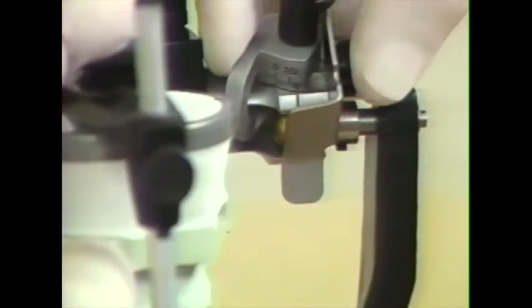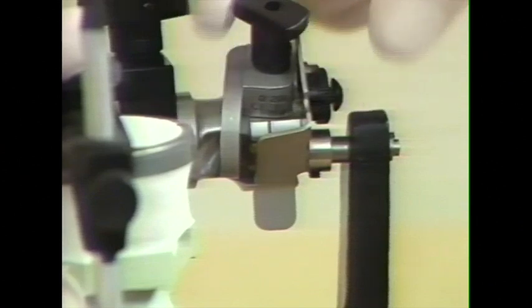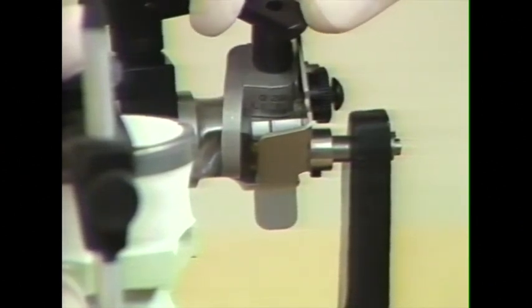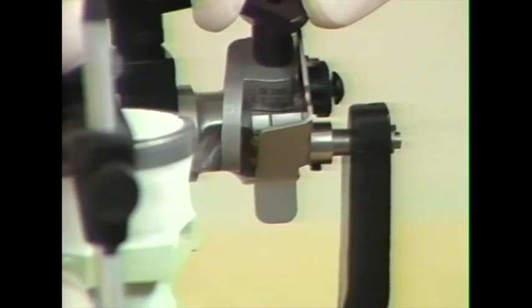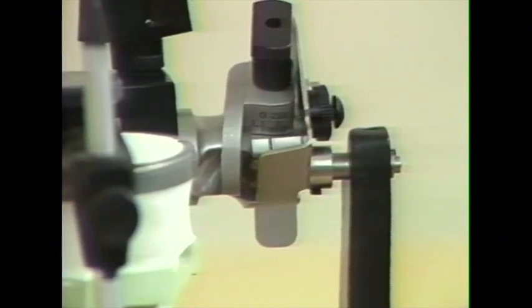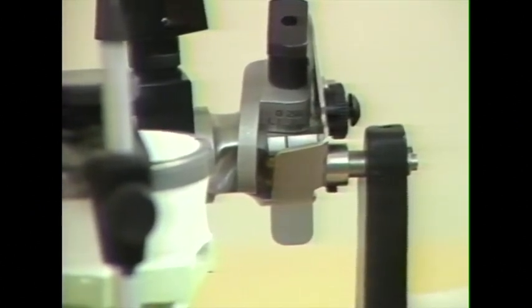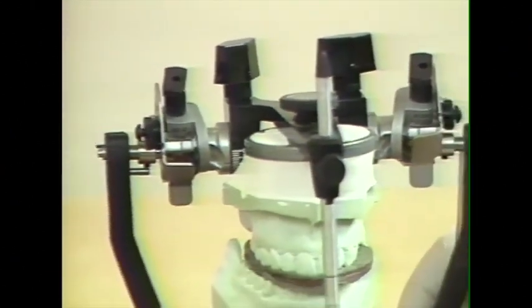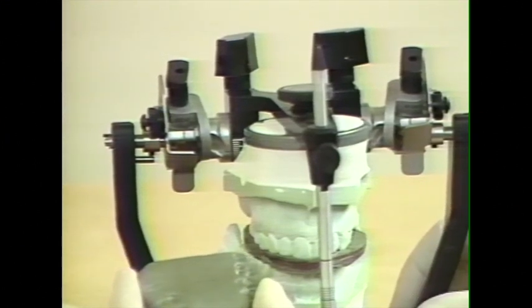And now, to set the Bennett angle, we move the Bennett guide until it contacts the condylar ball, and we've recorded a Bennett angle of between 10 and 15 degrees, about 12 degrees, and we lock that into position. To set the opposite side, we use the left lateral record and use the same procedure.